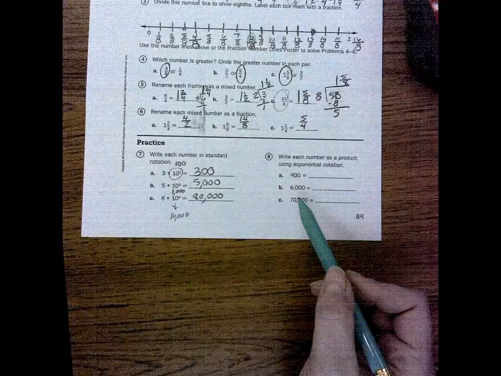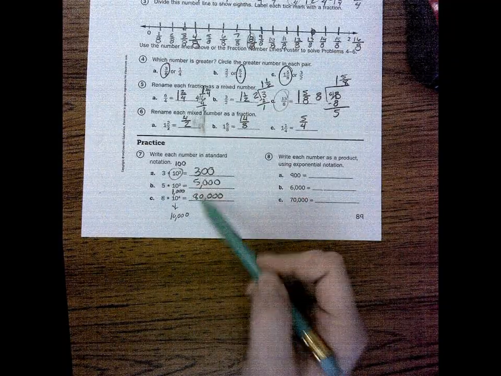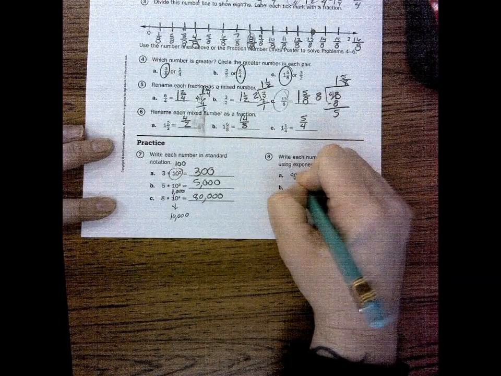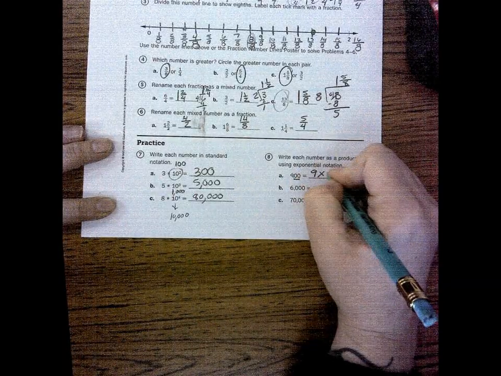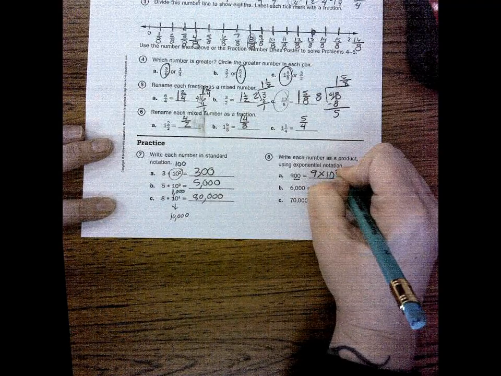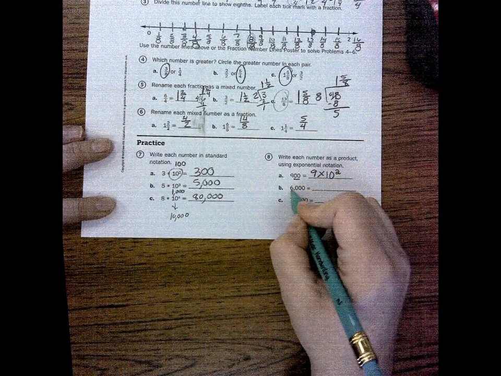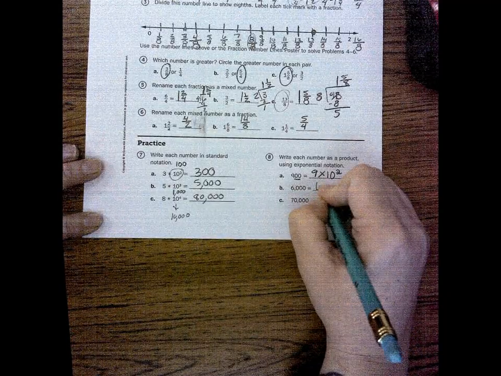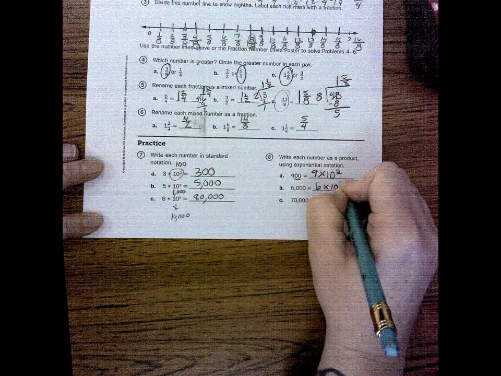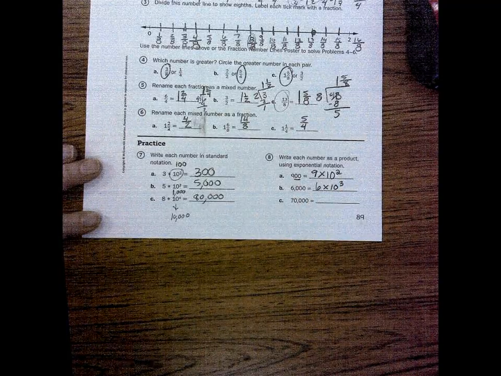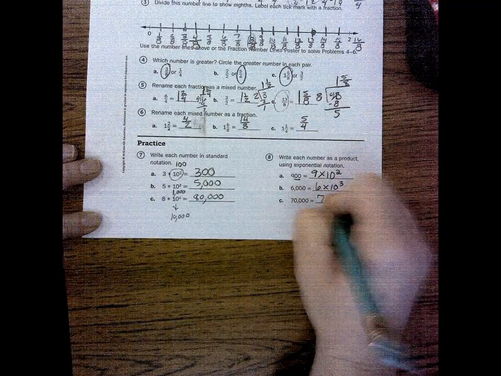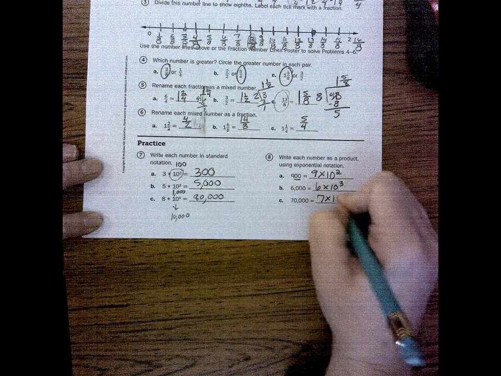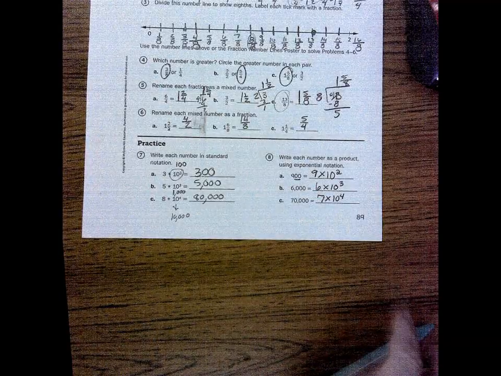Write each number as a product using exponential notation. So we have these numbers here, and we're going to write what we started with here. So this would be 9 times, well, that's 9 times 100, and 100 broken down is 10 to the power of 2. This would be 6 times 1000, and 1000 would be 10 to the power of 3. Okay. Now 70,000 would be 7 times 10,000. And we know that 10,000 is 10 to the power of 4. So fill those in and make sure you complete that backside.